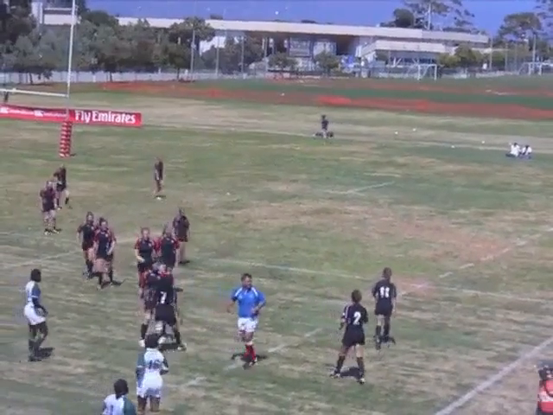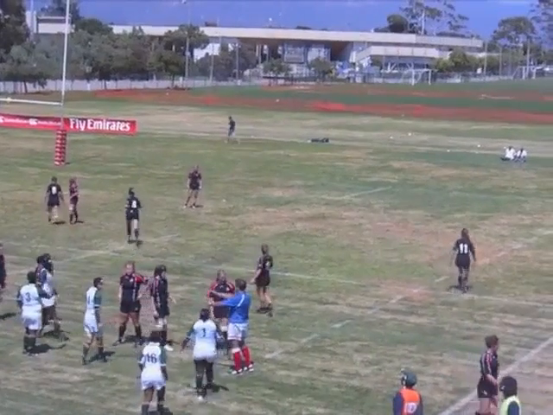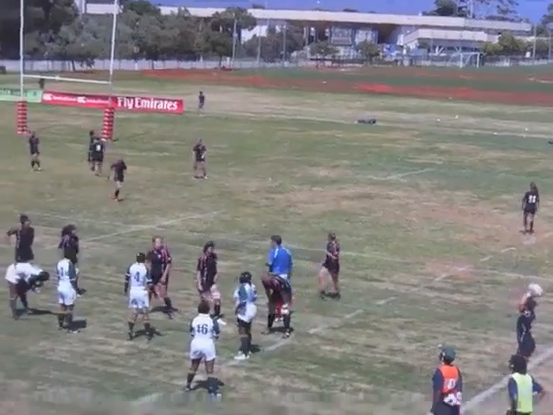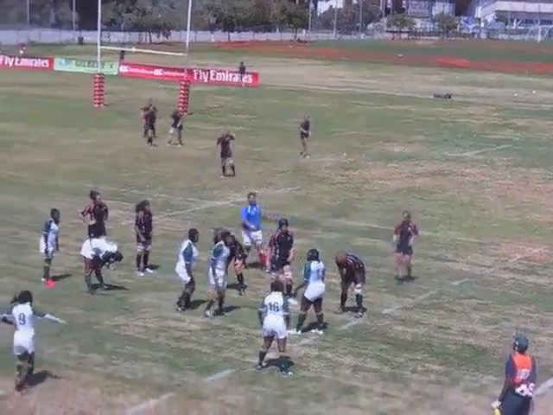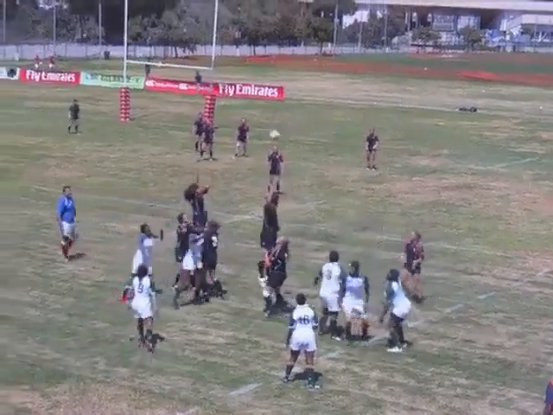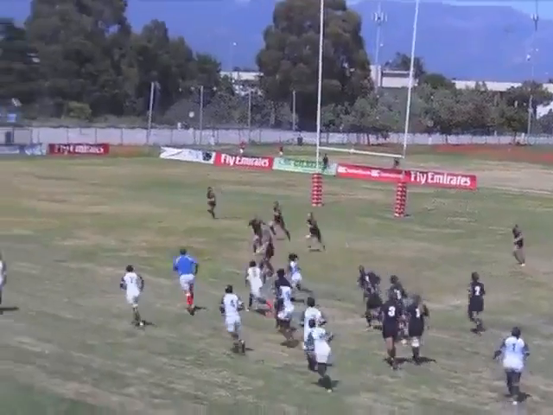Okay, we're going to have a line out to Canada, just outside their 22, about 30 meters out. Still in their own territory. Clean line out.